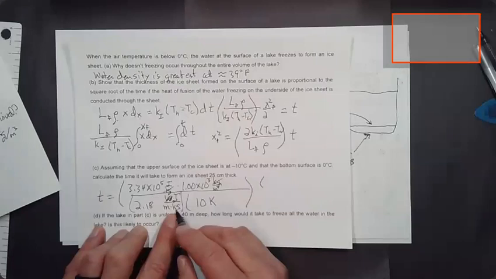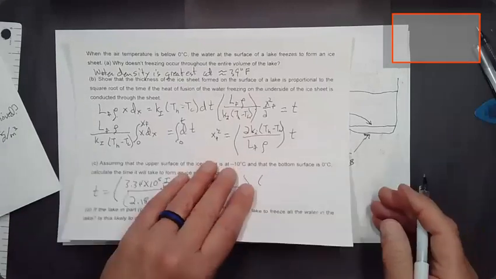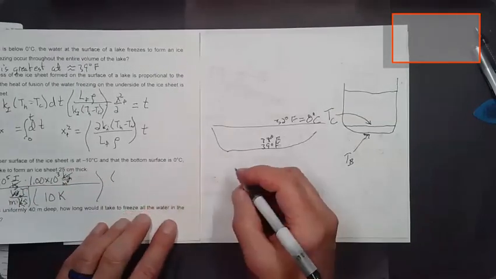Let's see, watts per meter Kelvin. Oh, that's a capital K. Okay, so the kelvins divide out. All right, I have to do this separately to try and make sense of this.